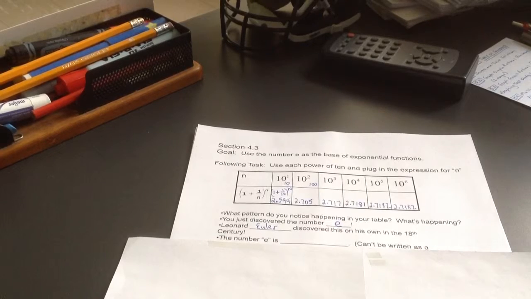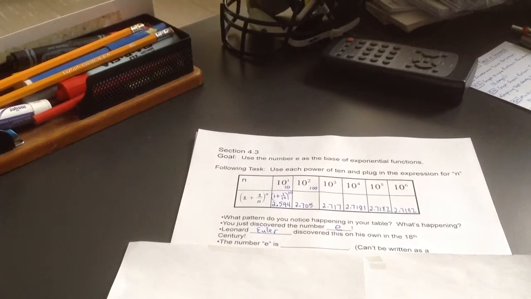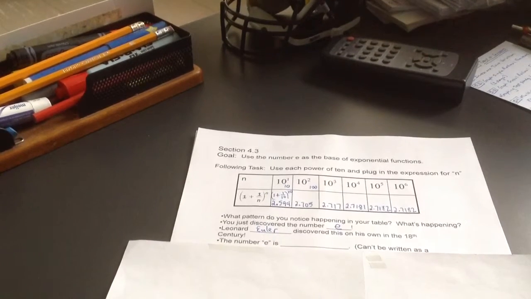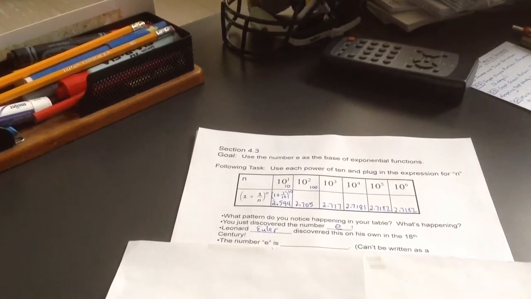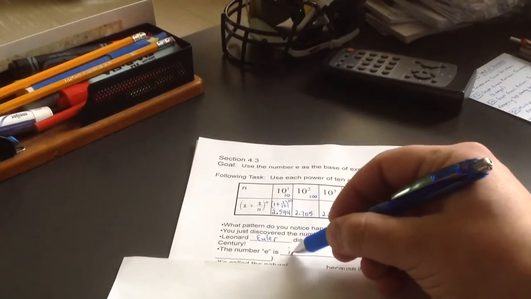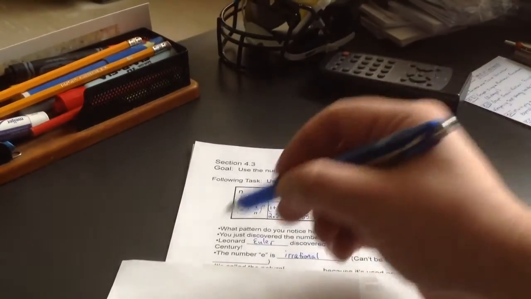The number e, if you notice, is a number where the decimal keeps going forever, and it's not in any particular pattern. It doesn't have repeating decimals or anything. It just continues and continues. We call this an irrational number. It cannot be written as a fraction.